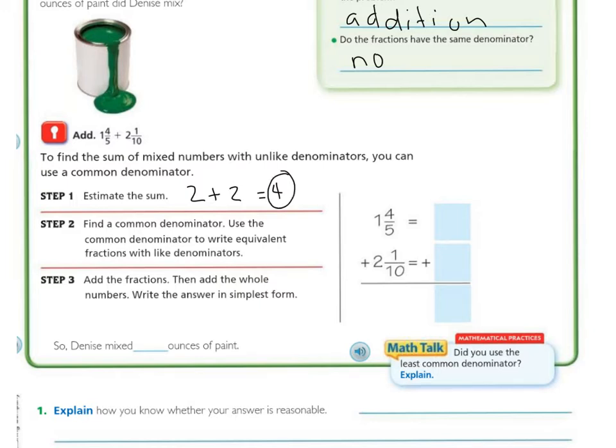So let's find a common denominator, and we're going to use that common denominator to write an equivalent fraction with like denominators. A common denominator that both 5 and 10 have in common is 10. So let's make 10 our common denominator. On this one it's already 10, right? So 2 1/10, I'm just going to move that right over. But in order to make this one be 10, I have to multiply it by 2 over 2.